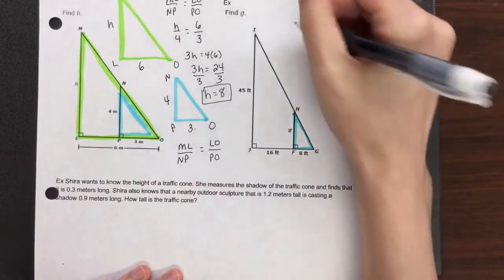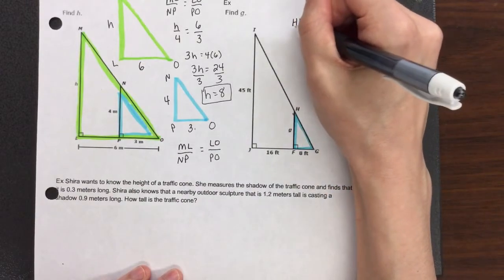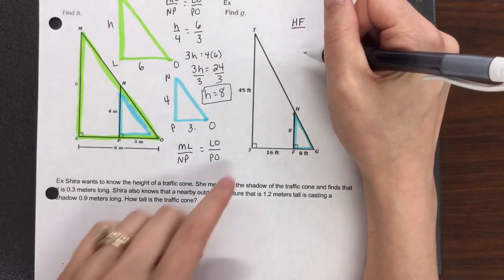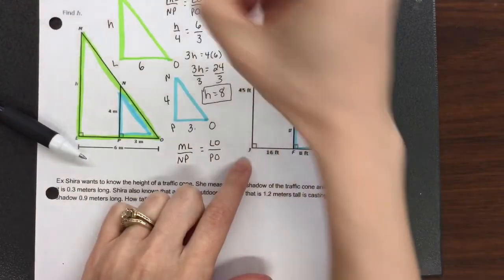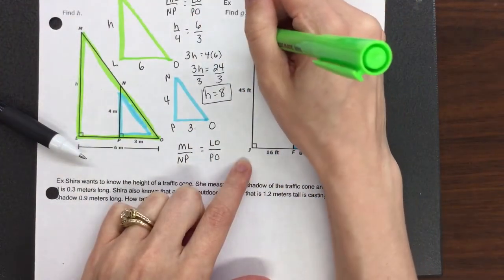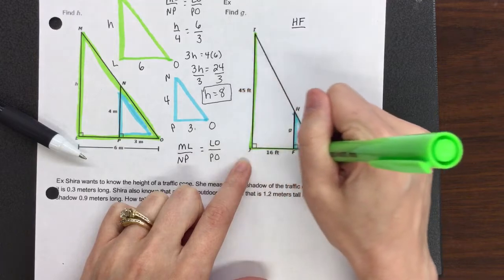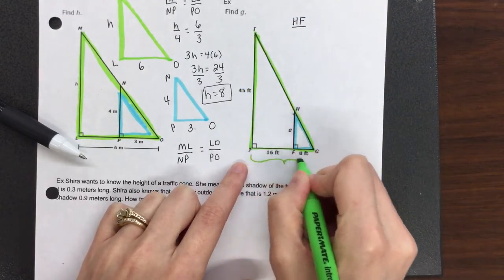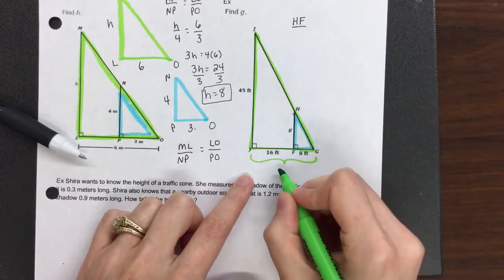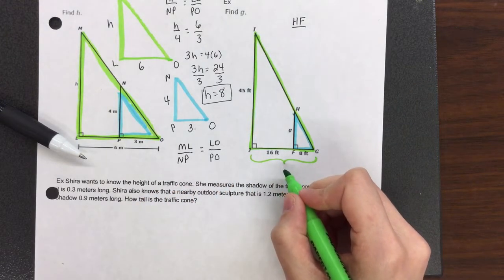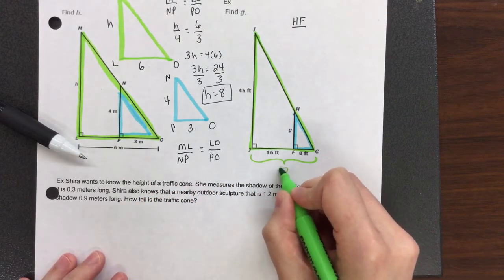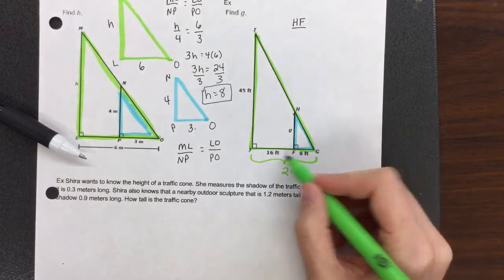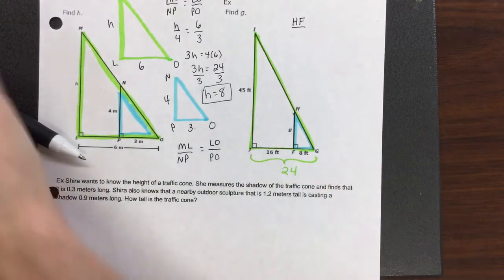I've got HF compared to, looking in the big triangle, the one that matches up to it. And just to remind myself, I'm going to put a little arc there. And then 16 plus 8 is 24. Just to remind myself that that whole big side is going to be 24.